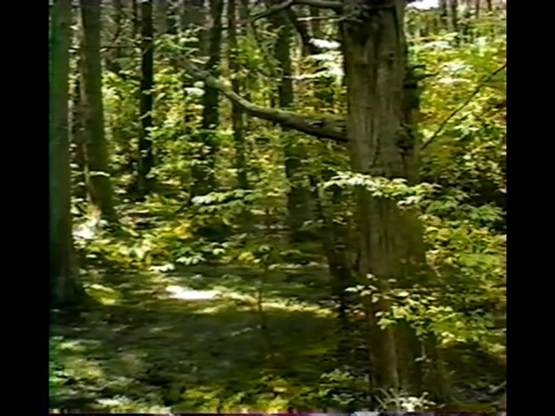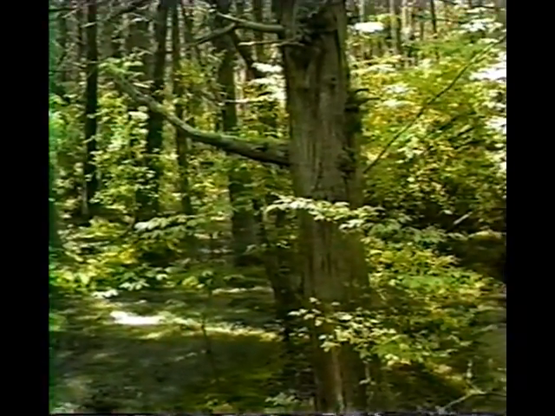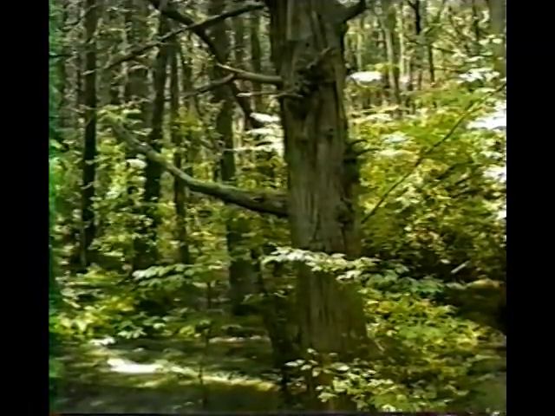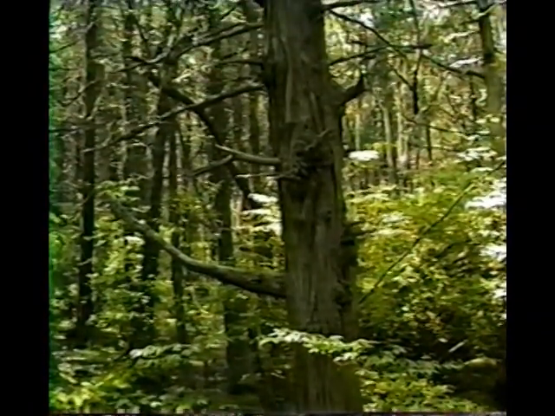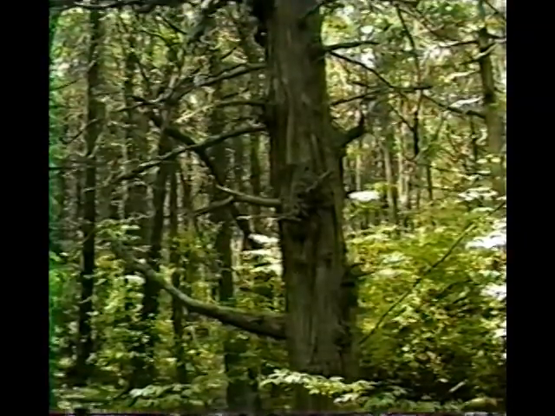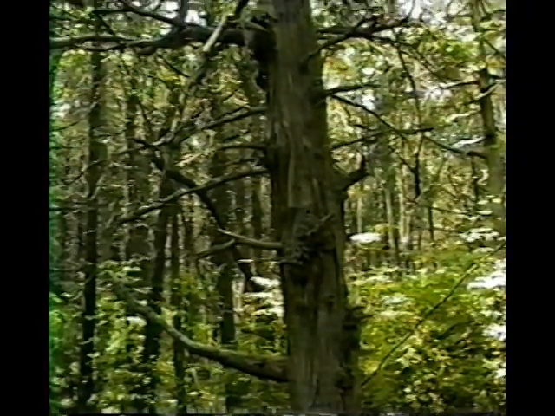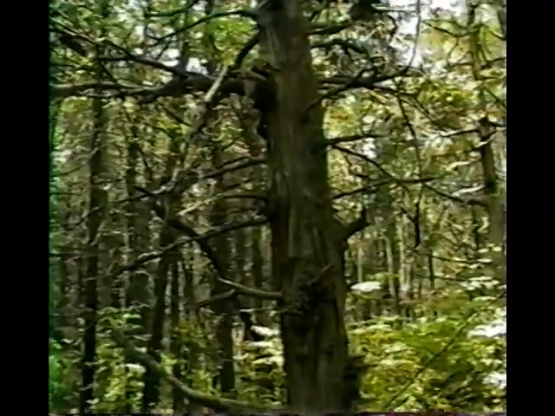I see these dead branches down here. They're dead on the bottom, but not on the top. Again, this has to do with the sunlight. You know, they need a lot of sunlight to grow. The young branches cannot get enough sunlight to grow properly.